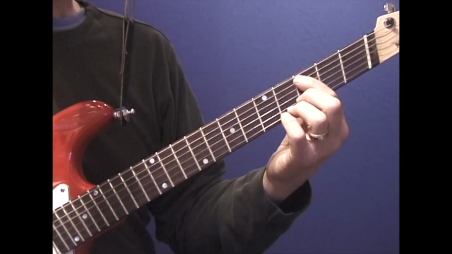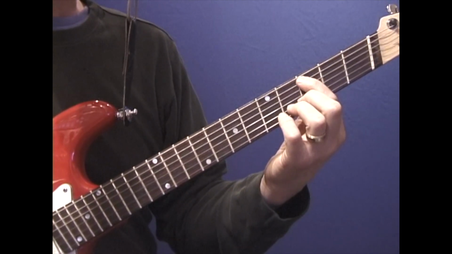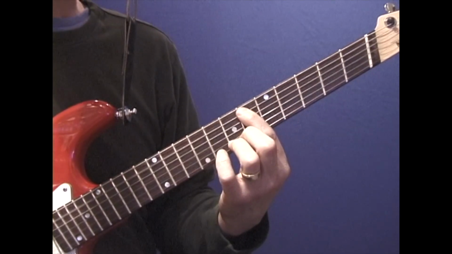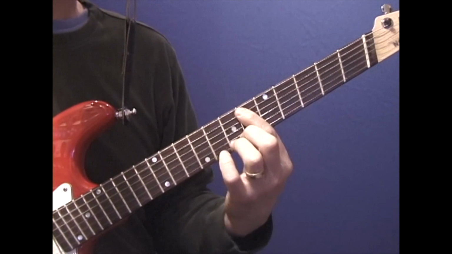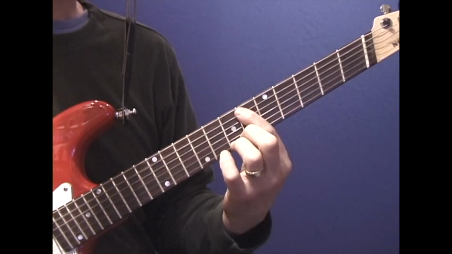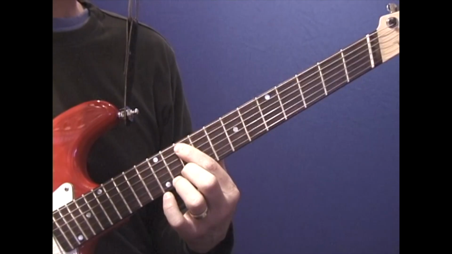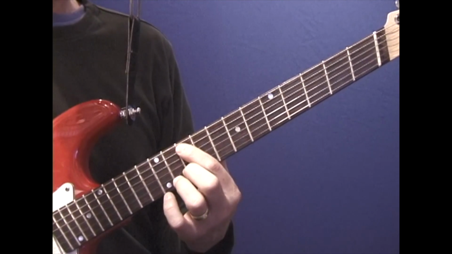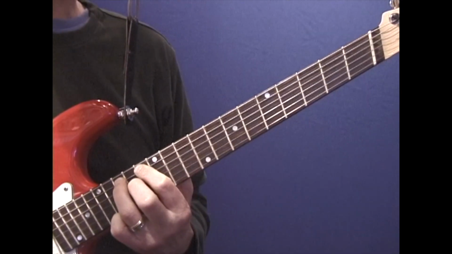A common pentatonic scale, the minor pentatonic scale, has some larger intervals. This one is a 3-fret interval from the first tone to the next in the scale, then a 2-fret interval or whole step, then another 3-fret interval, then a whole step.